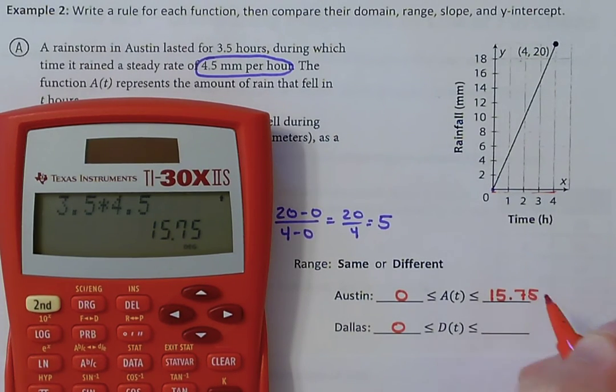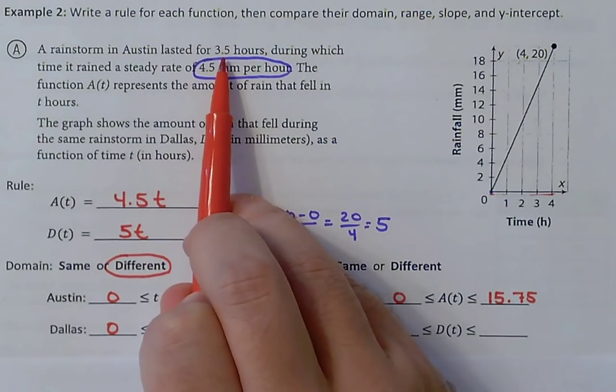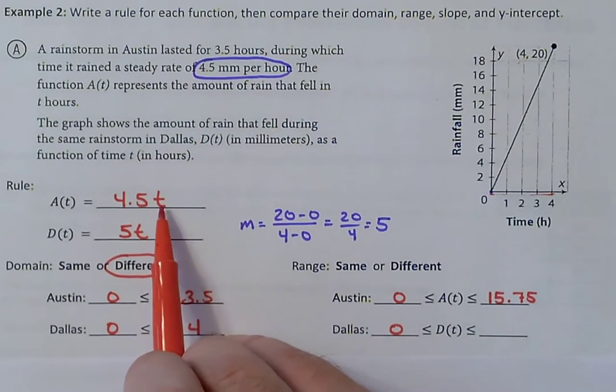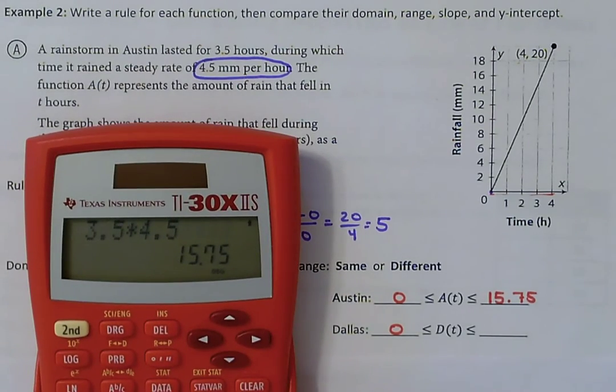So that's going to be the top parameter of my range for Austin. Again, how I found that is I plugged the 3.5 hours into my rule, so all I had to do was multiply those and I get 15.75.